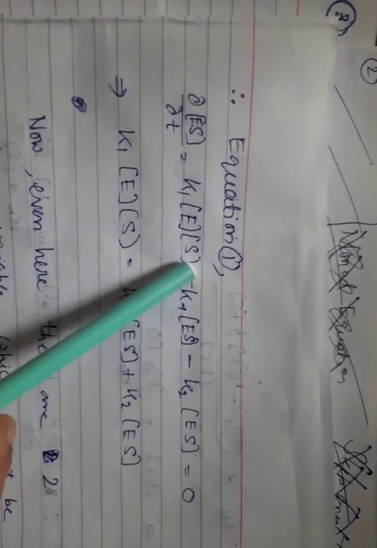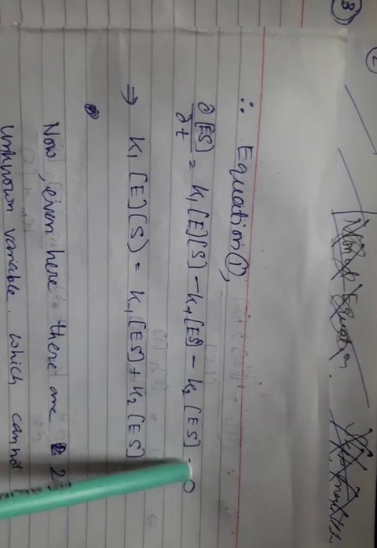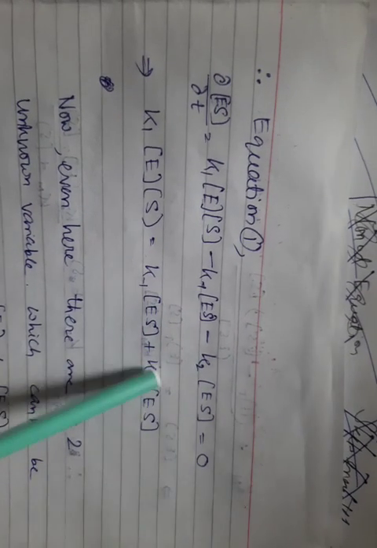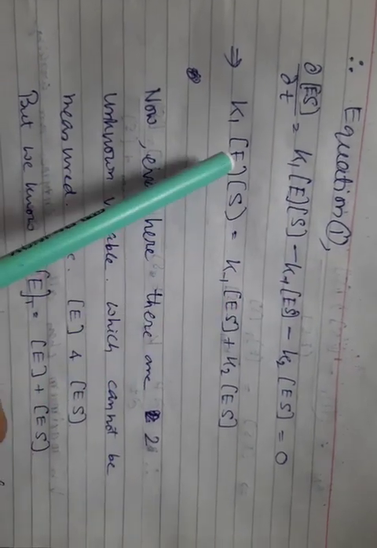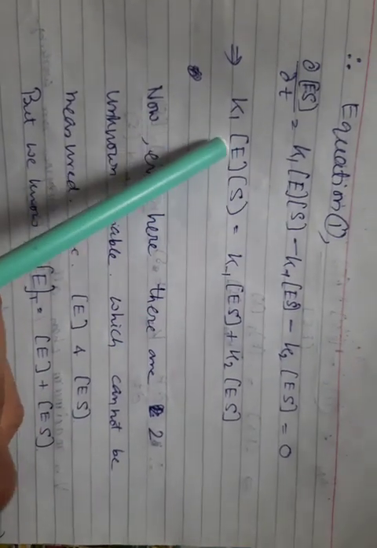So here is that equation, equation number 1. Since this equation is equal to 0, if I consider the steady state, this is it. There are two unknown variables, so I somehow need to change this one.